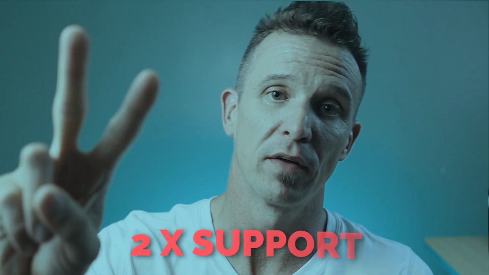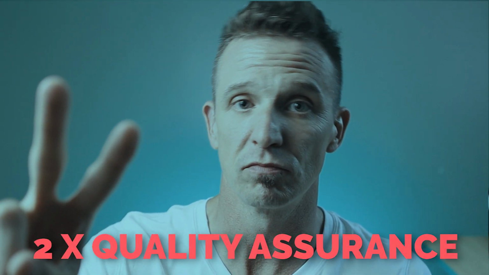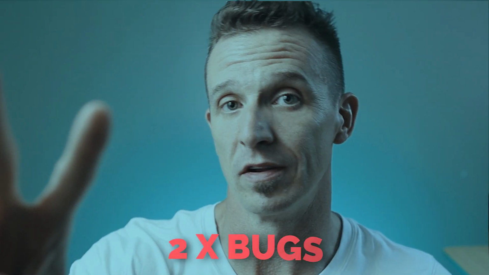So that means twice the amount of development, twice the amount of support, twice the amount of quality assurance, twice the number of bugs probably, because there's going to be some bugs on one platform and some bugs on a different platform. And again, with different devices, you're going to have different bugs and all kinds of stuff. Overall, you're looking at over twice the cost to develop the same application for two platforms.